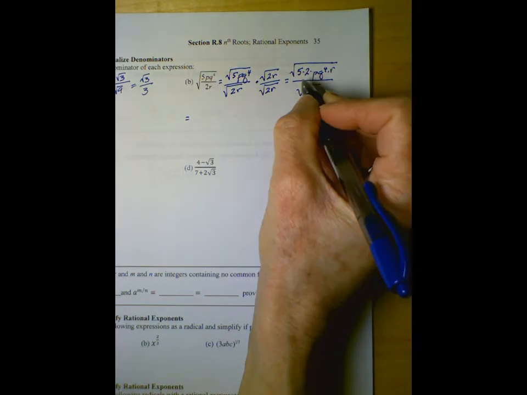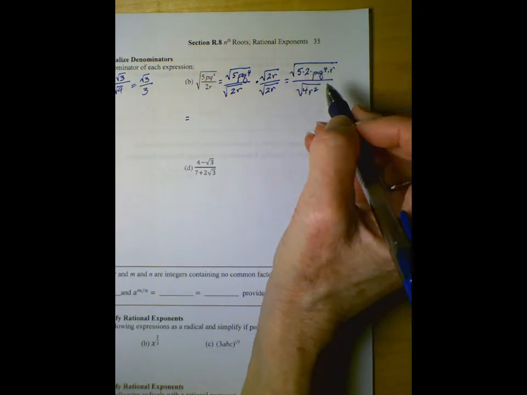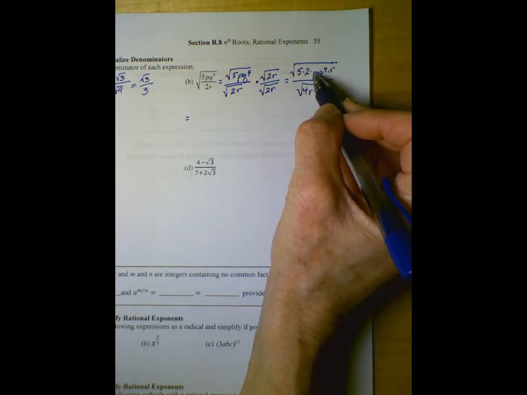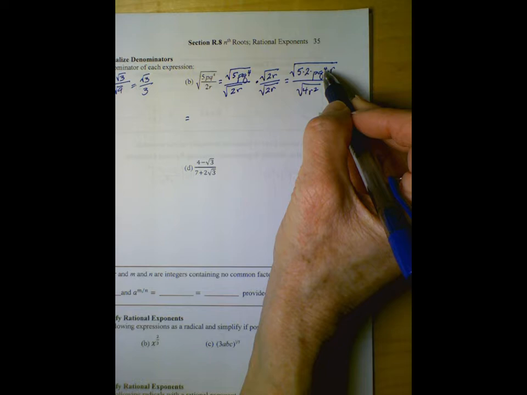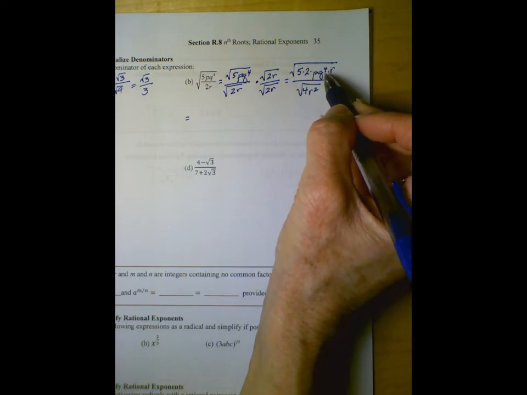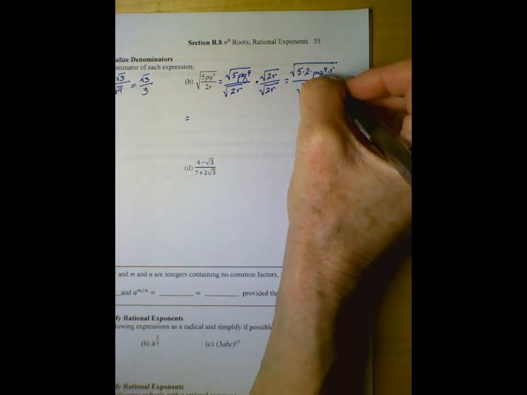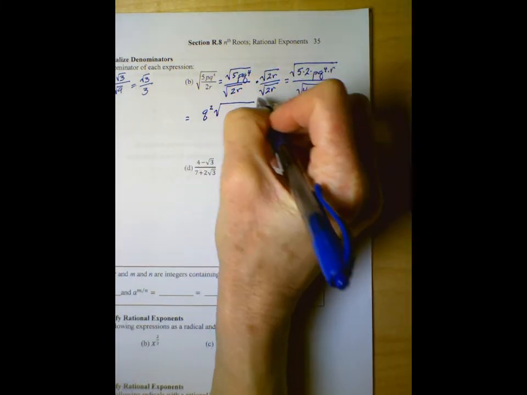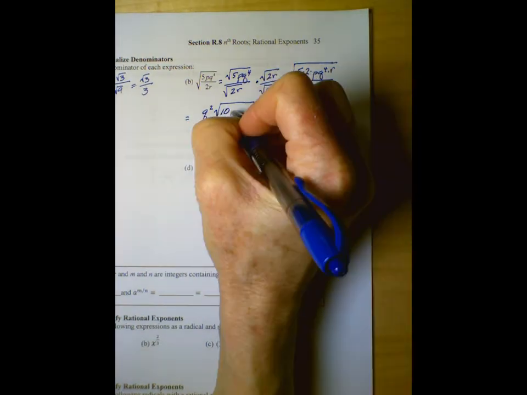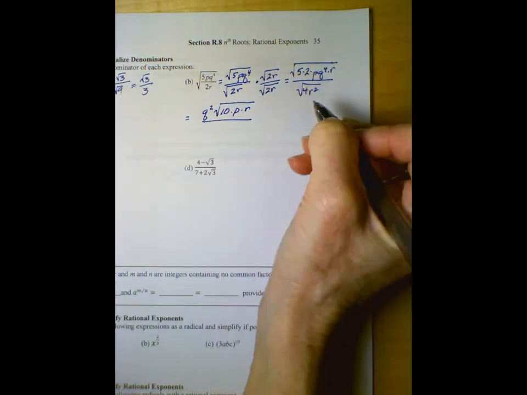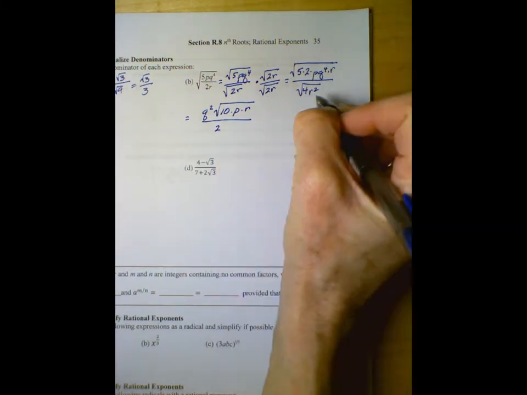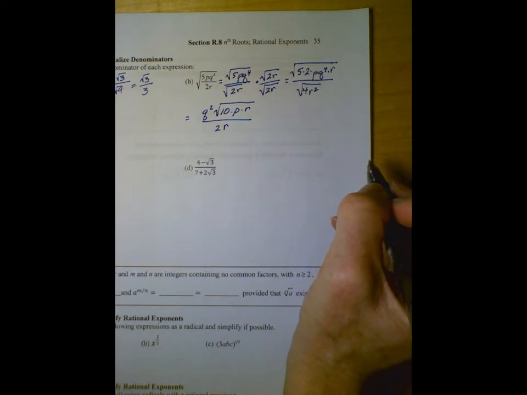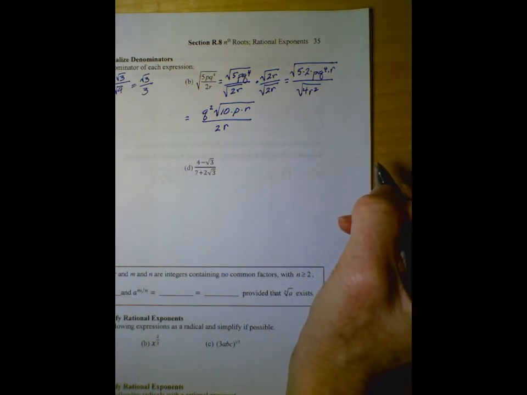So in the top, we have the square root of 10, which has no perfect factors. 5 times 2 is 10, no perfect square factors. P has no perfect square factors. Q to the 4th is a perfect square, so that one's going to come out, and so is r. So let's take the square root of q to the 4th, and we get q squared times the square root of 10 times p times r, all over the square root of 4, which is 2, and the square root of r squared, which is r. And now we have our simplified answer.